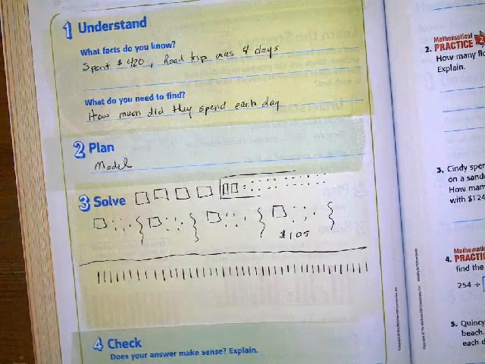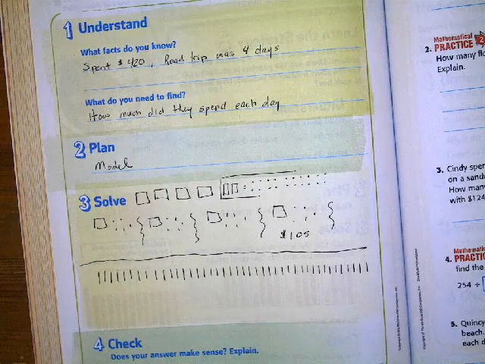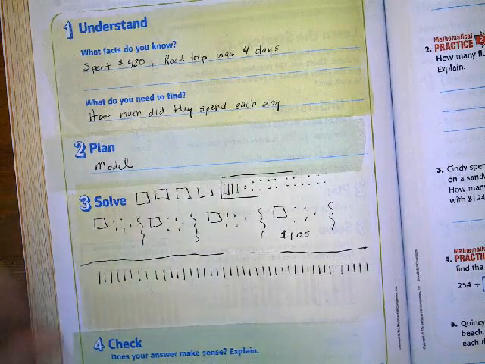There are all my tens, and I am going to break those up into groups of 4.